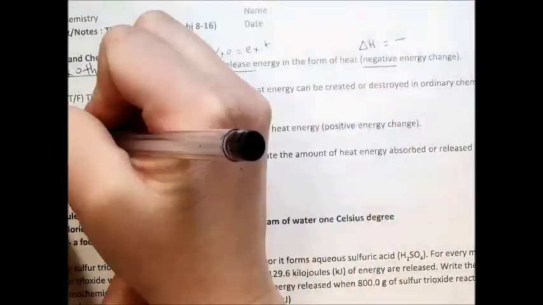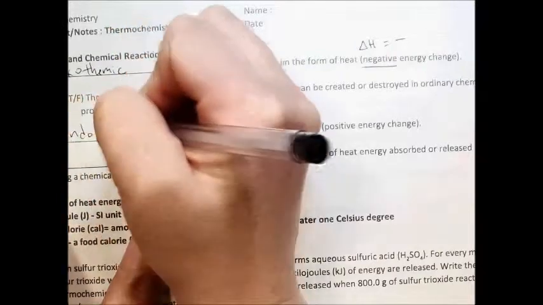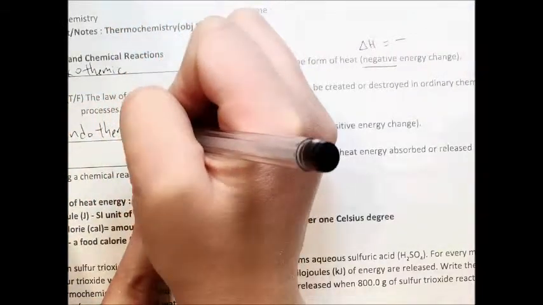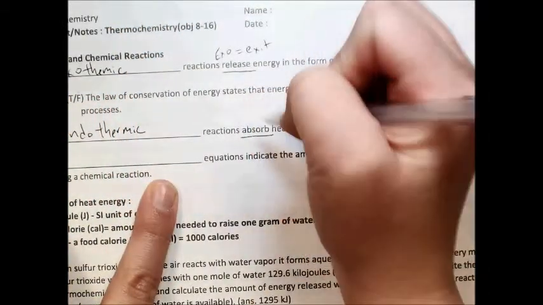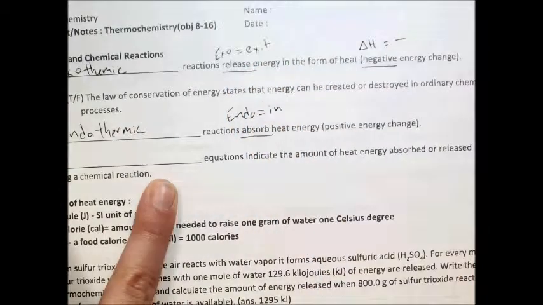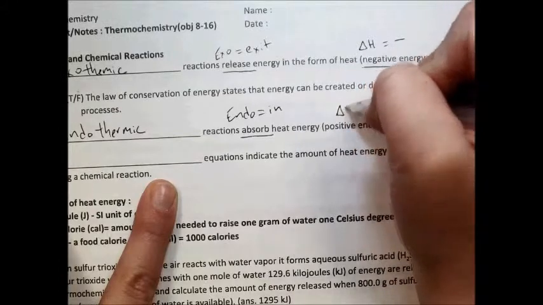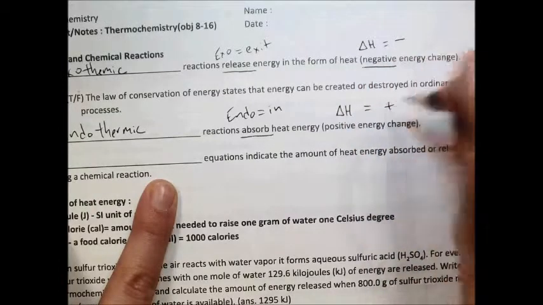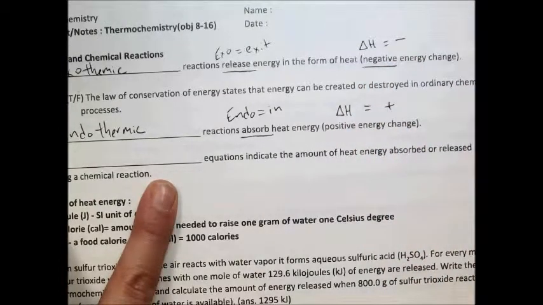The opposite of an exothermic reaction is an endothermic reaction. I remember this because endo sounds like in, as in energy goes in. So the delta H value of this type of reaction would be a positive number.